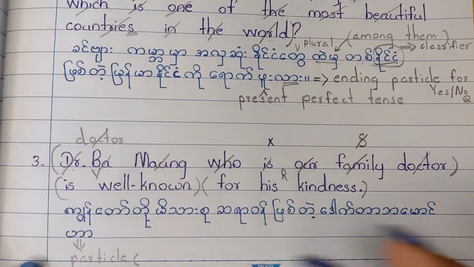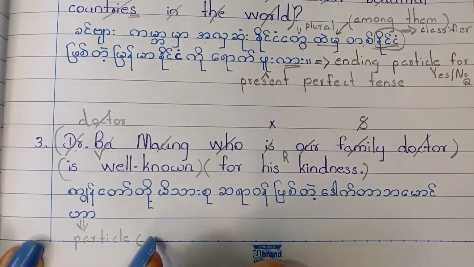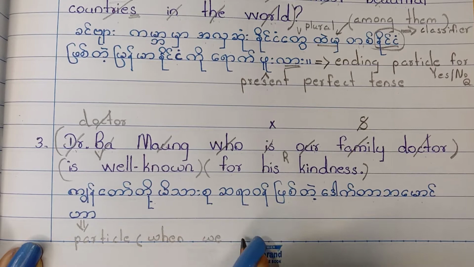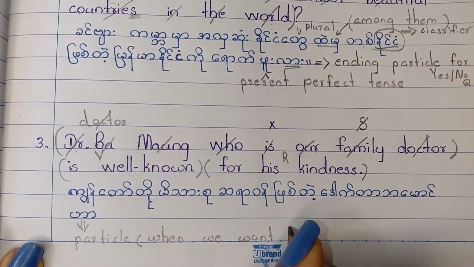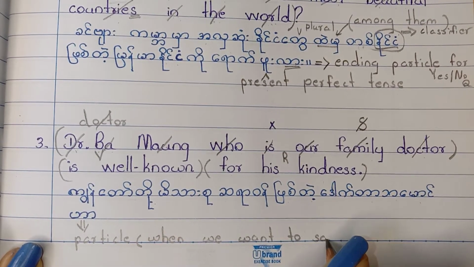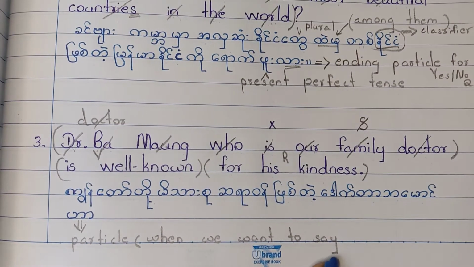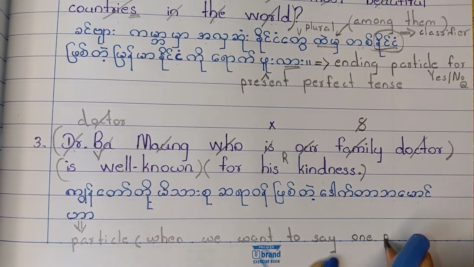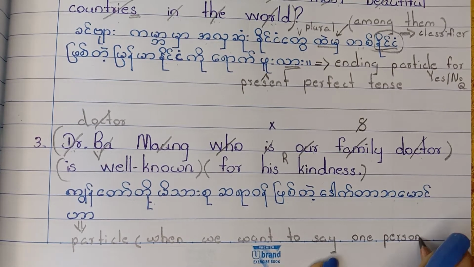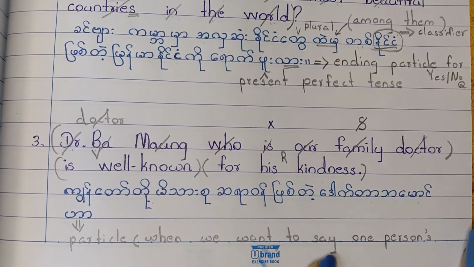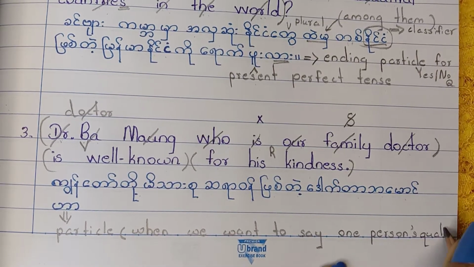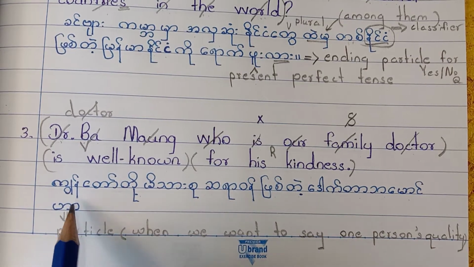That means, okay, when we want to say one person's quality, at this time also we have to use particle ha.